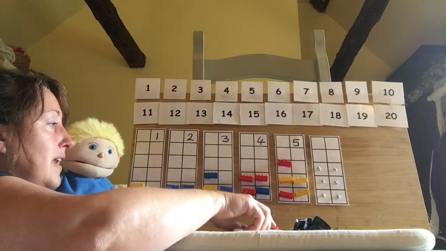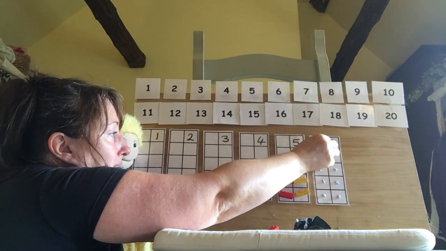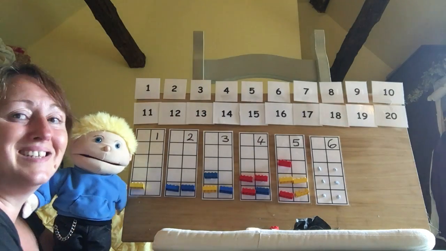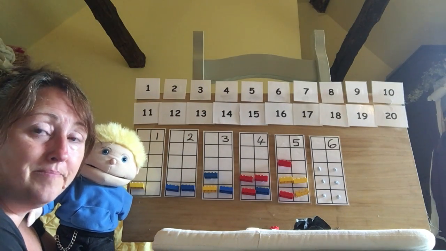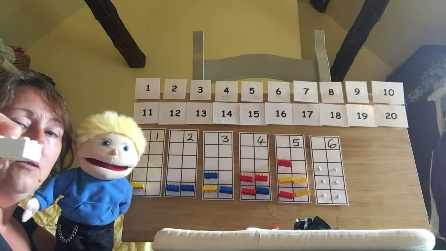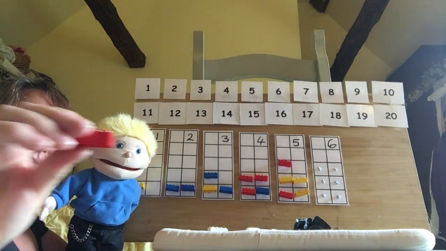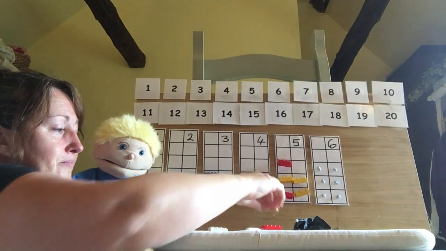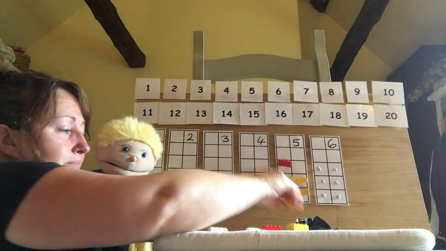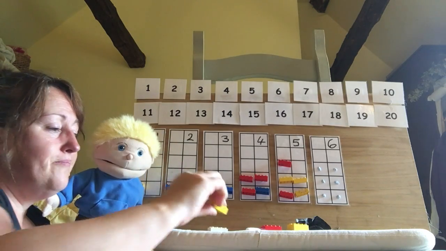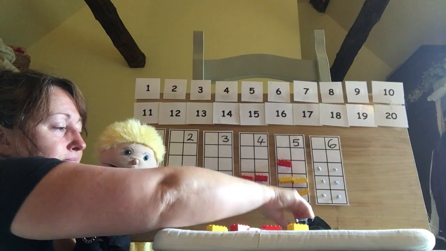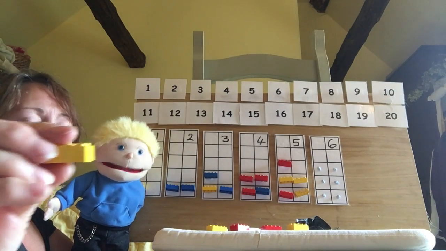Right, we're going to do one last number. The number 6. 1, 2, 3, 4, 5, 6, because it's my next number on the number line. Now then, I'm going to count my 6 bricks. 1, 2, 3, 4, 5, 6.